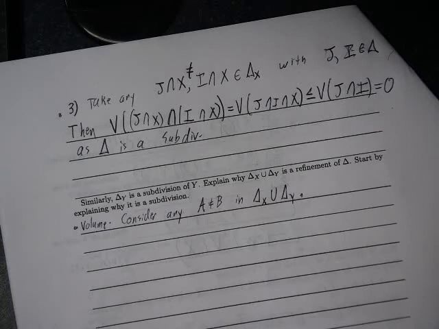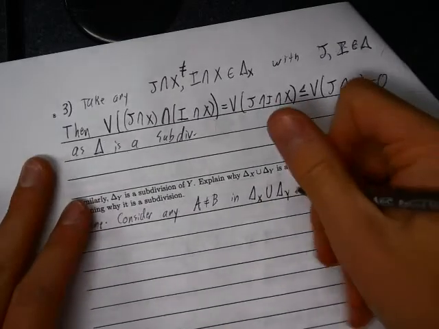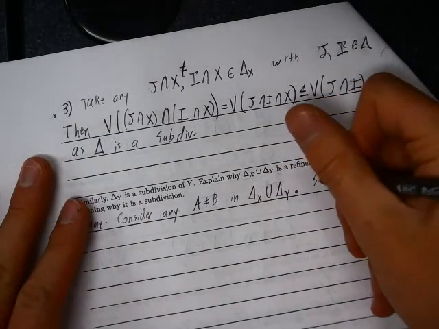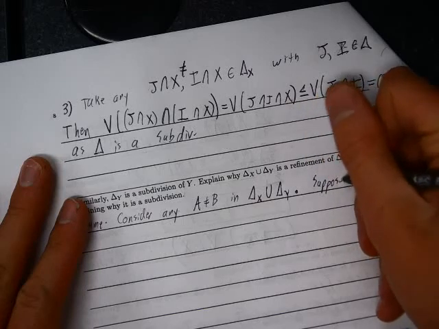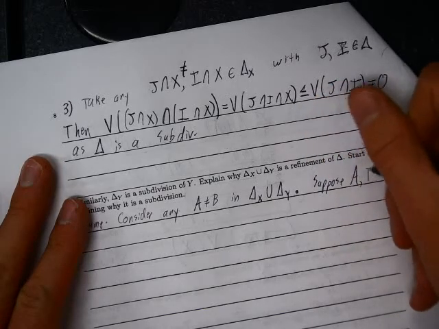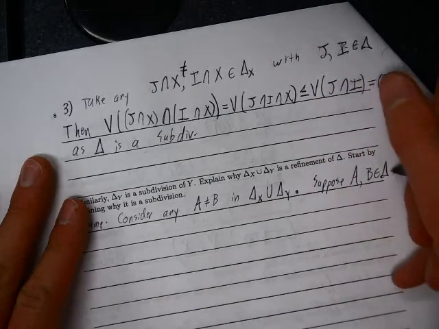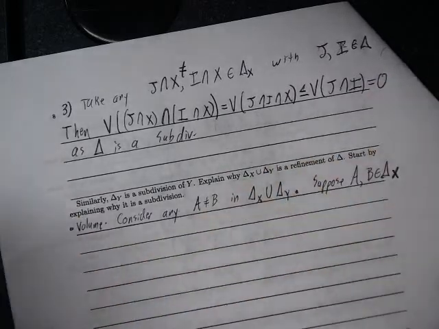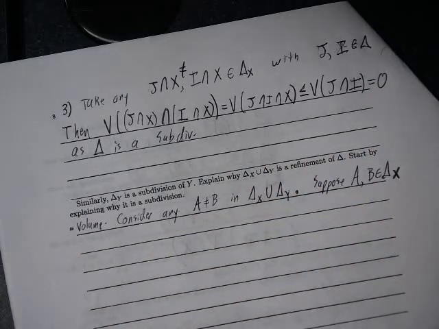And the case that they're both in the same thing is probably going to be the same proof because there's nothing special about x that's not true about y. So let's just deal with that case first. So let's suppose A and B are both in delta x for now. We already know that delta x is a subdivision.